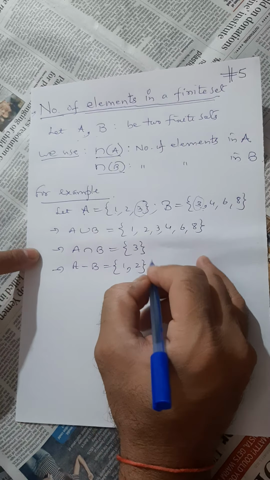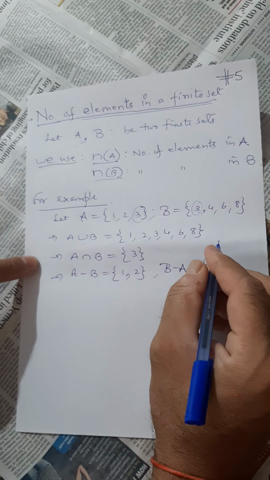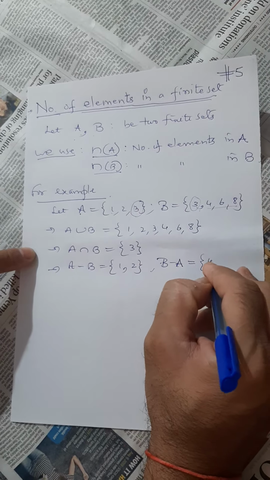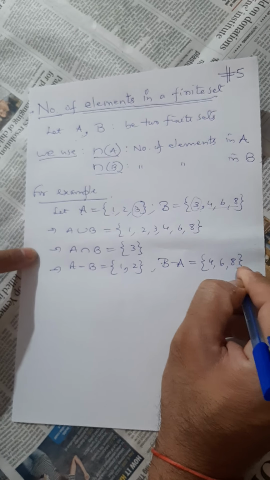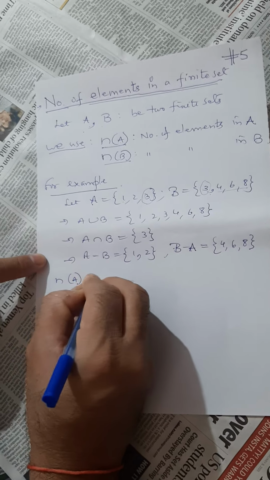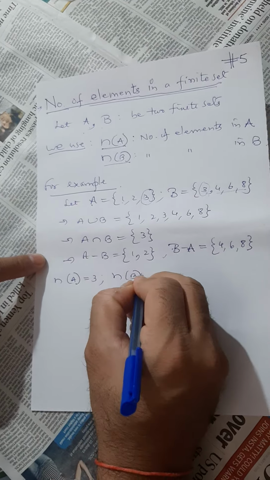You drop the common. What is B minus A? That you can write as all members of B which are not in A. So {4, 6, 8}. So here you can write n of A equals 3 members, n of B equals 4 members.